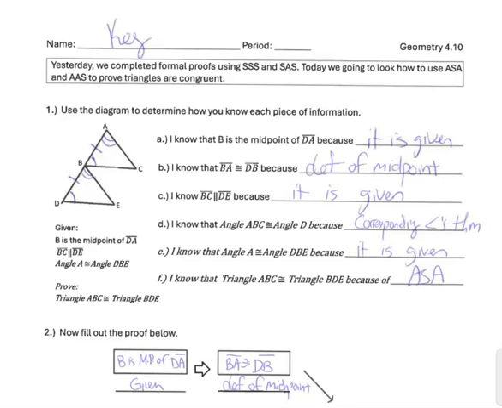It's given. Whenever you hear that lines are parallel or that sides are parallel, that's usually going to lead to AIA, AEA, or CA. In this case, how do you know that angle ABC and angle D are congruent? That's because corresponding angles are congruent, the corresponding angles theorem. And then I know that angle A and angle DBE are congruent because it's given. Lastly, when you have all that information, you'd be able to finish your proof by using ASA.